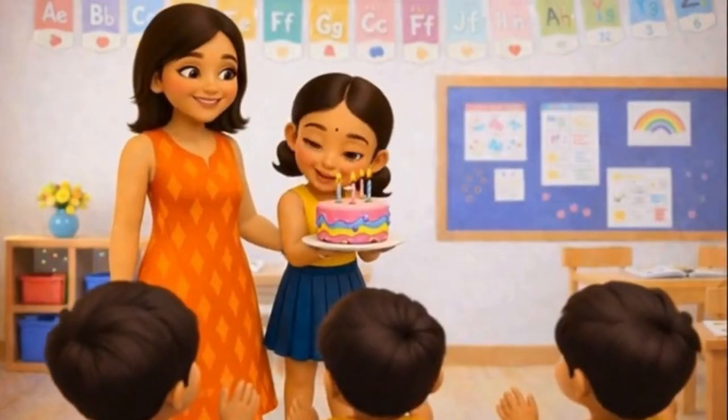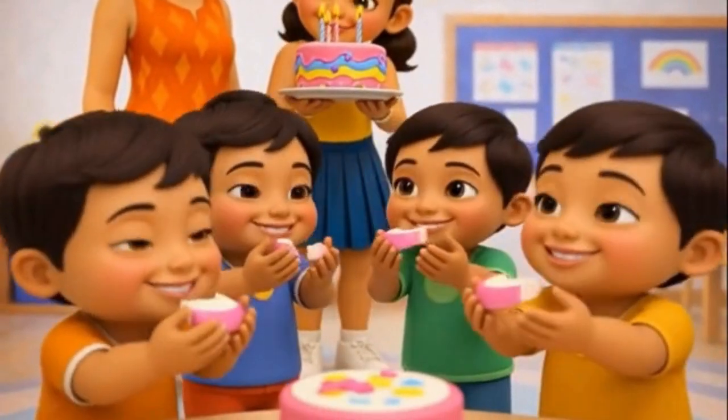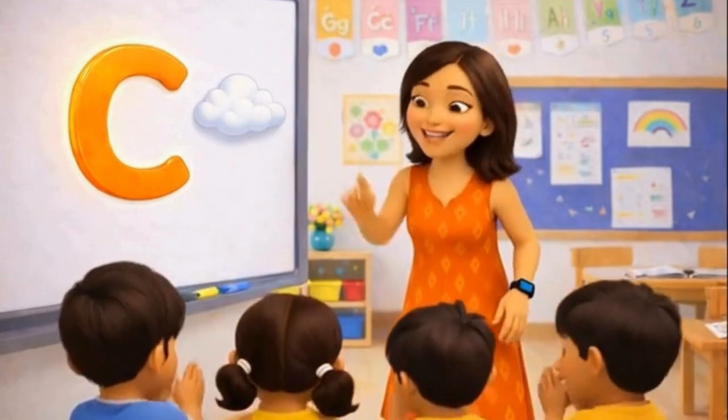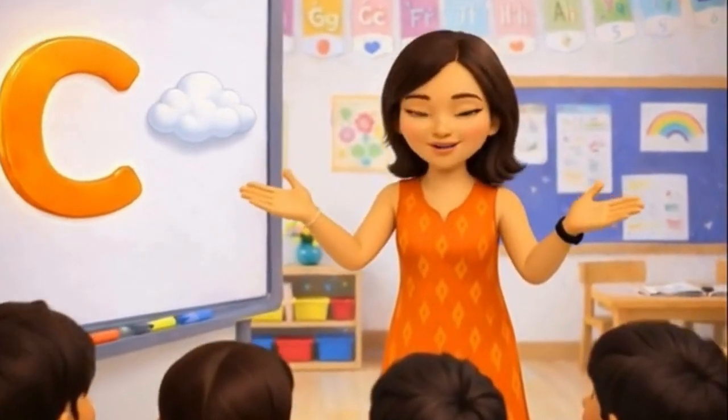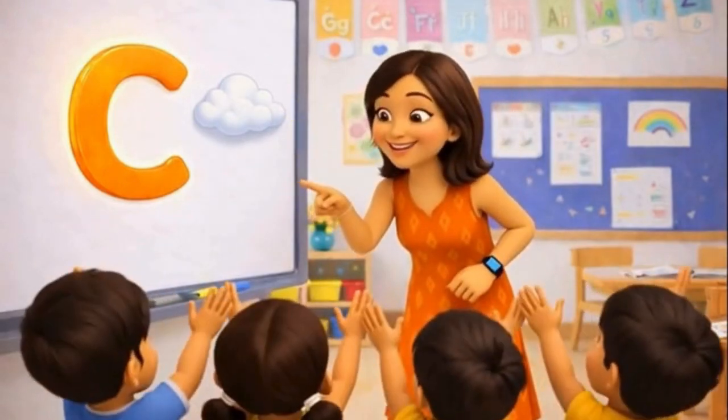This is a cake. The cake is sweet. We eat cake at parties. The cake is yummy. C is for cloud. Cloud. Great job everyone! C is for cloud. Cloud.